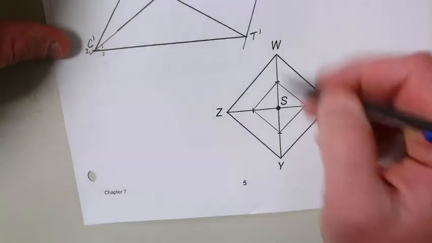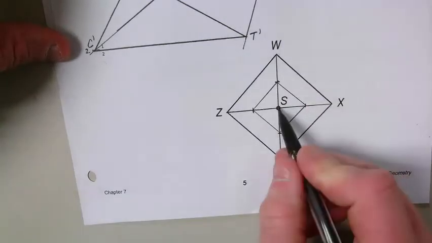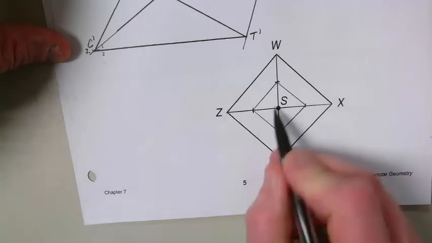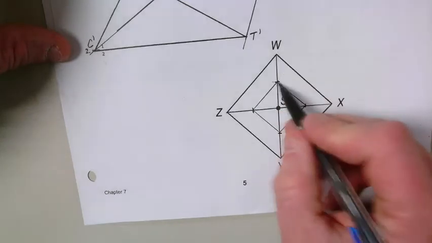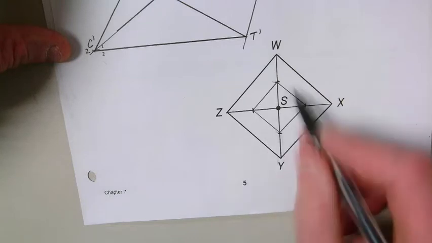So I went ahead and drew each of these lines through my center of dilation. I then measured this length here, and then took half of it and made that length right there, made a mark at half. Did the same thing here at half, did the same thing here at half, and did the same thing here at a half, and then just connected them.